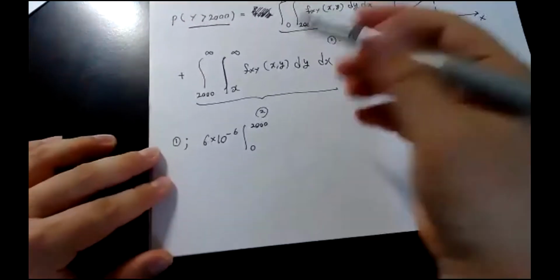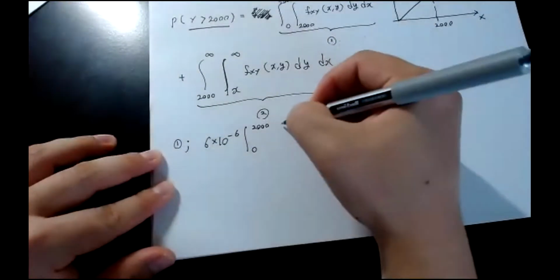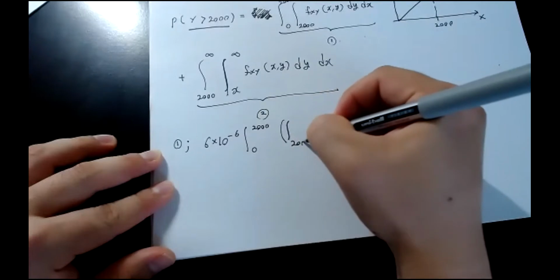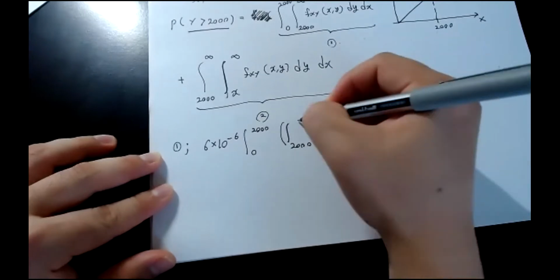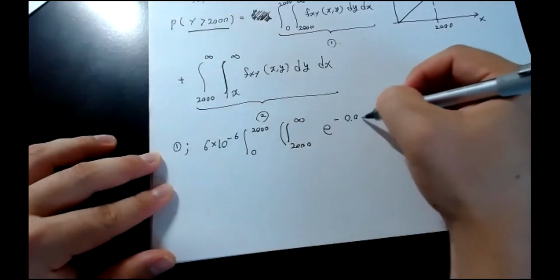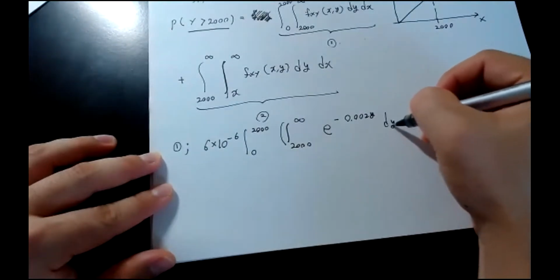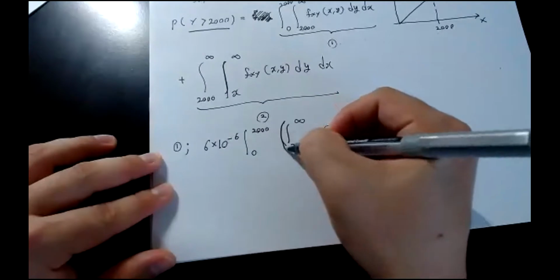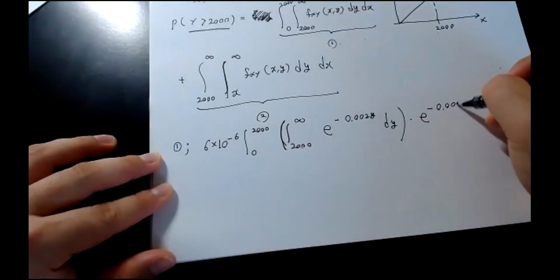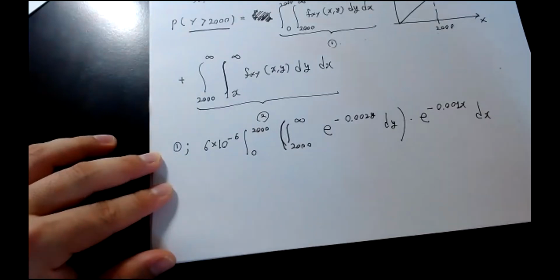What I mean is this one: the integral from 2000 to infinity of e to the minus 0.002y dy, close parenthesis, times e to the minus 0.001x, and then dx.